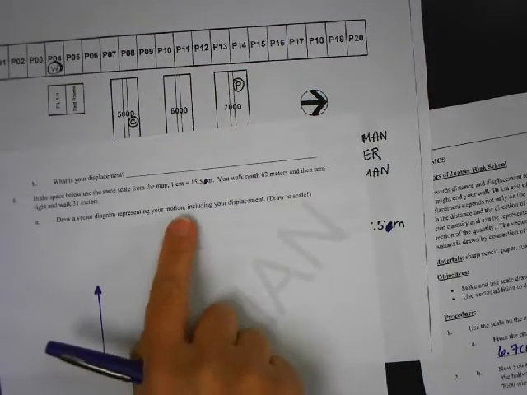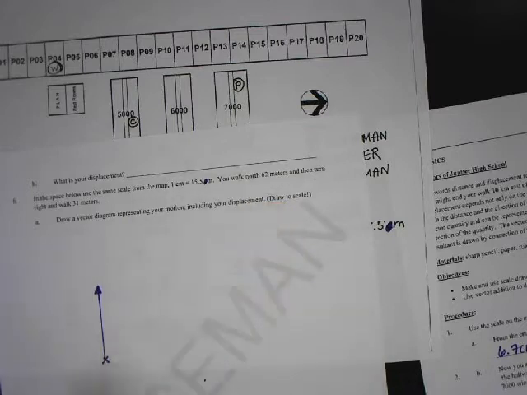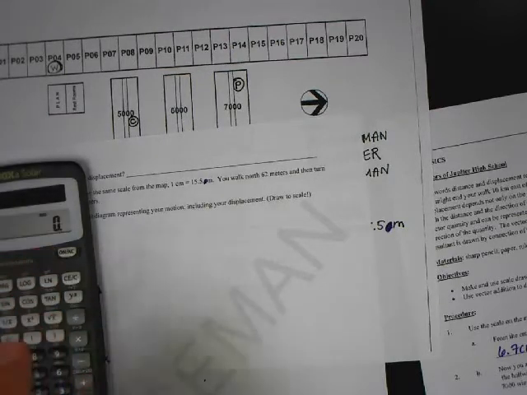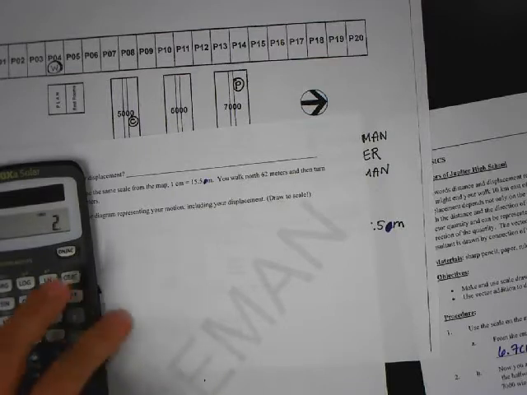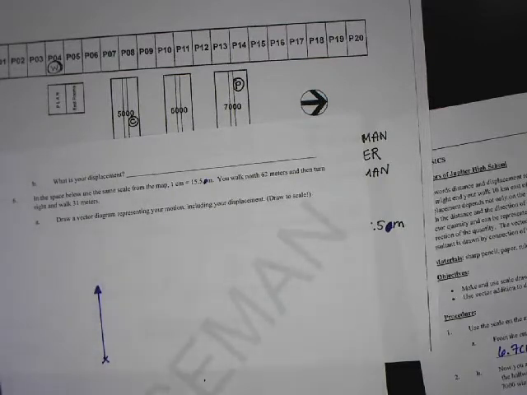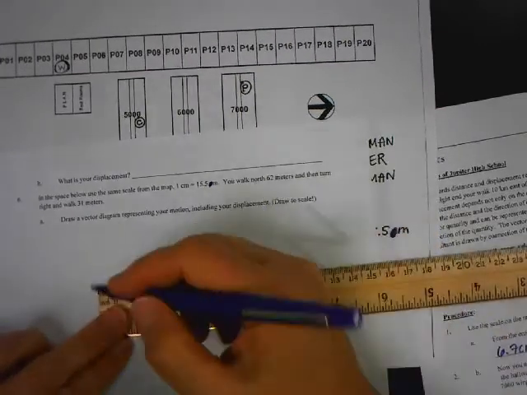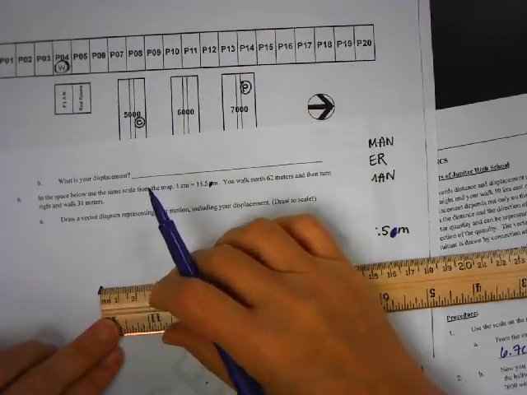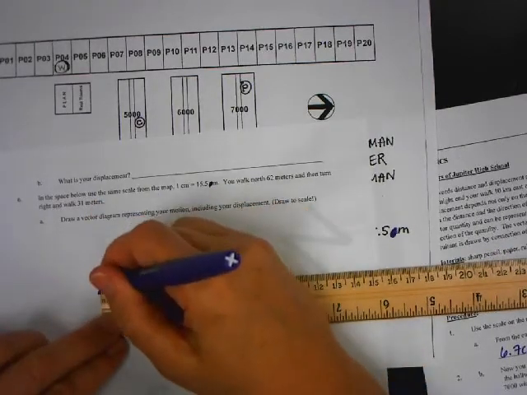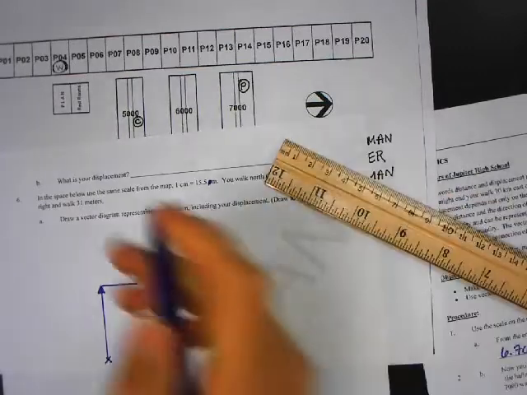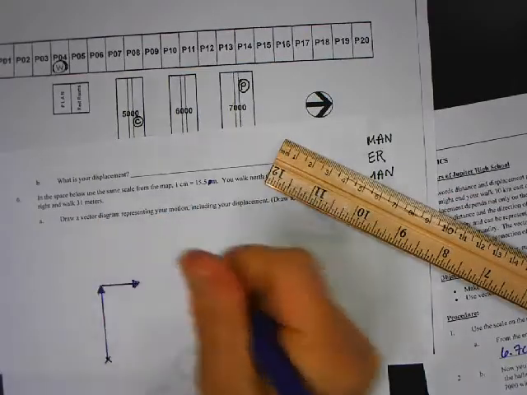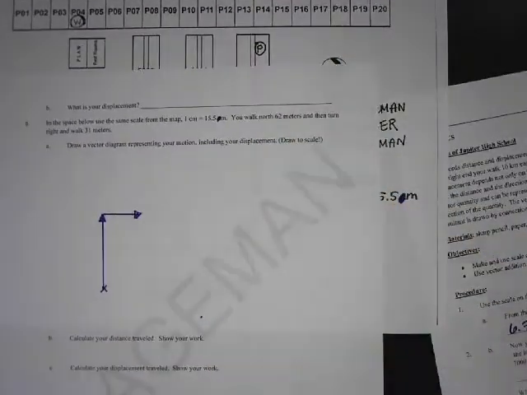Then it said I go 31 meters right. So 31 divided by 15.5 is 2, so now I'm going to draw 2 centimeters. The paper you have, I shrunk it.